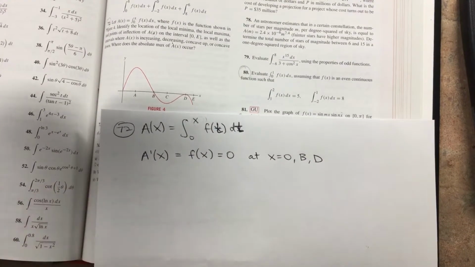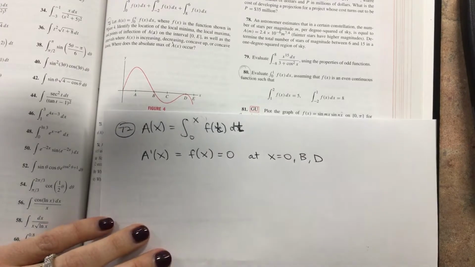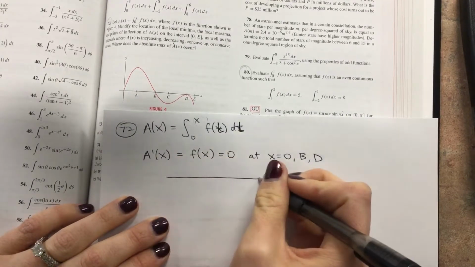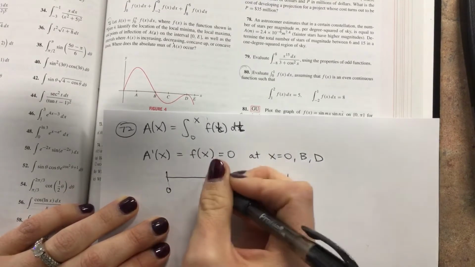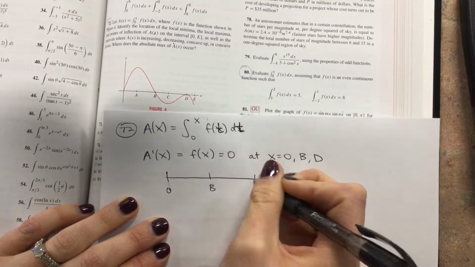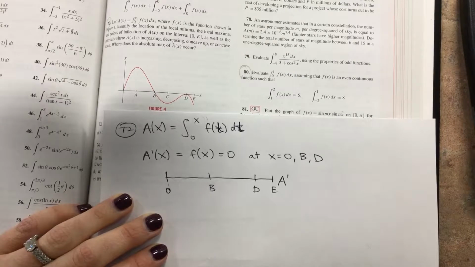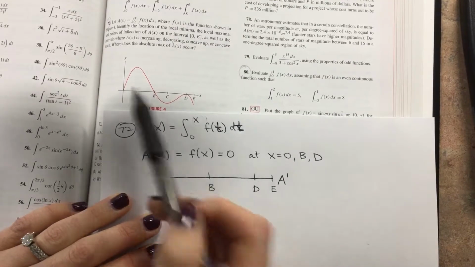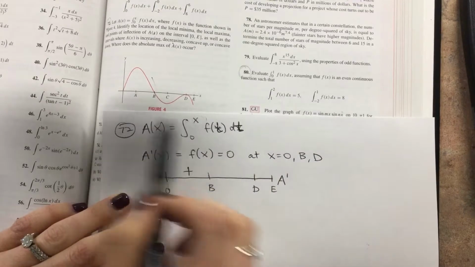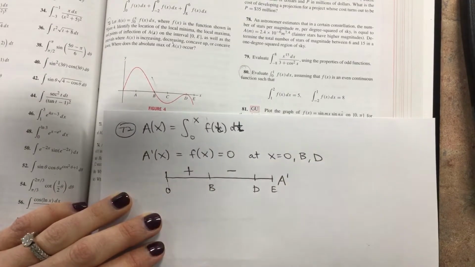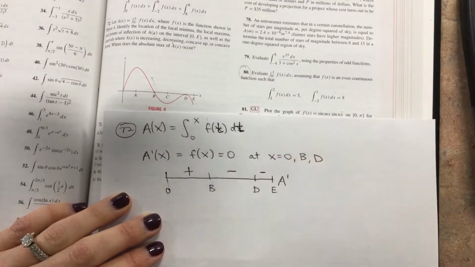Anytime you're looking to identify critical points as maxes or mins, or to find areas of increasing or decreasing, you set up a sign chart. So we're going to set up a sign chart that represents A prime, and we're going to start it at 0. We'll have B, D, and then this whole thing ends at E, so you want to make sure you don't go past that. Between 0 and B, this is above the x-axis, so we'd say this is positive. Between B and D, it's below the x-axis, and then there's a little blip right here where it hits the x-axis but then bounces back down, so this is negative.